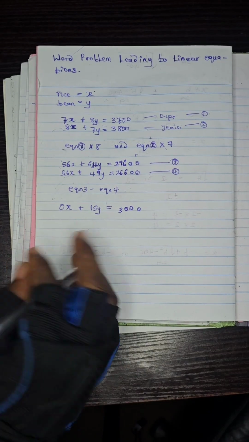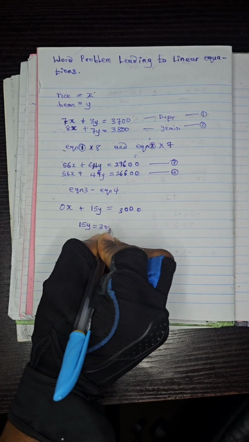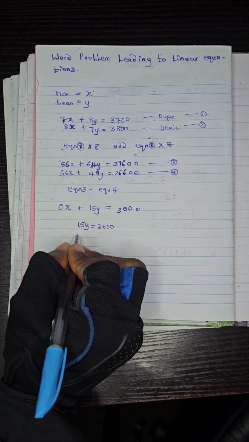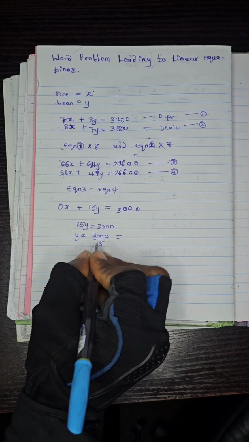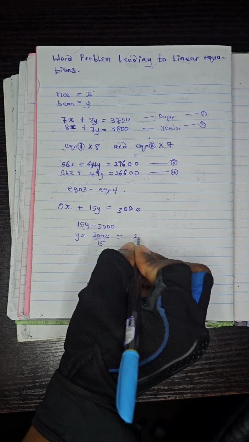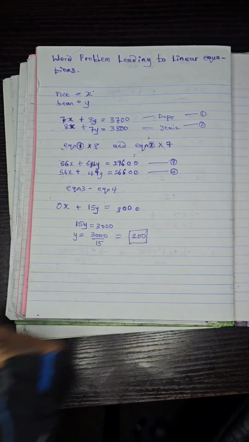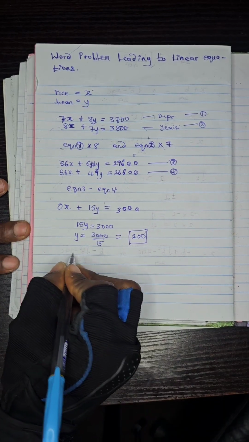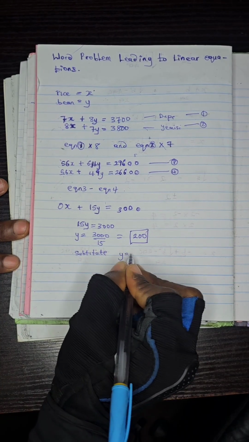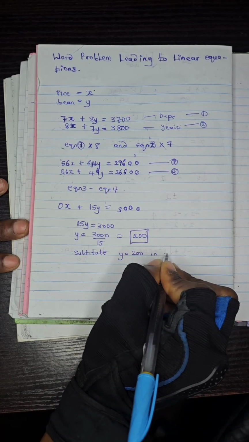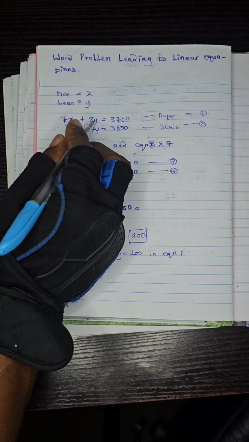So what I have here now is 15y is equal to 3000. So y will be 3000 divided by 15, and then I'll have 200. So y now is 200. What I will now do is substitute y equal to 200 in equation 1. Since I already know that y is 200, I'll just put it here and solve.